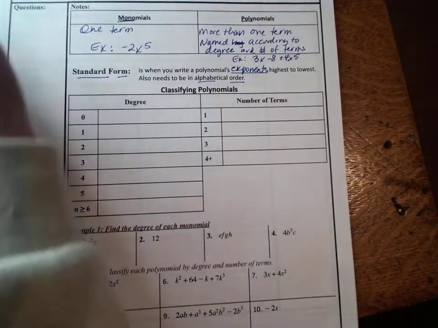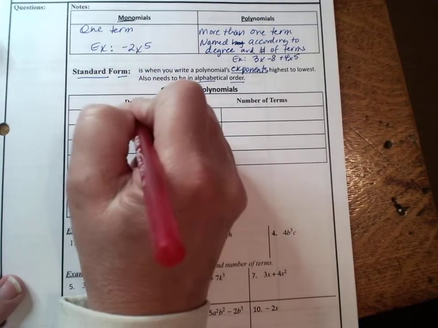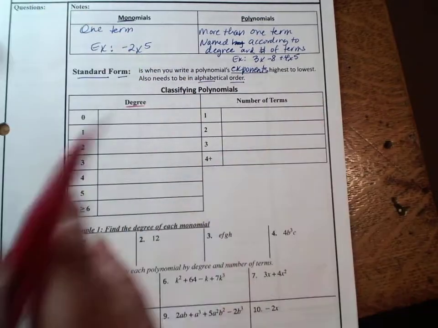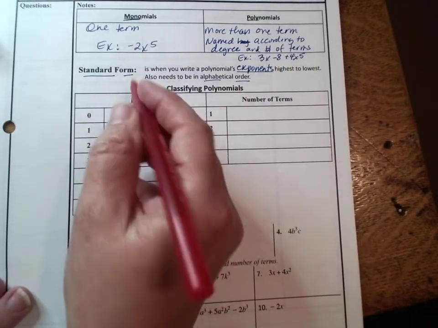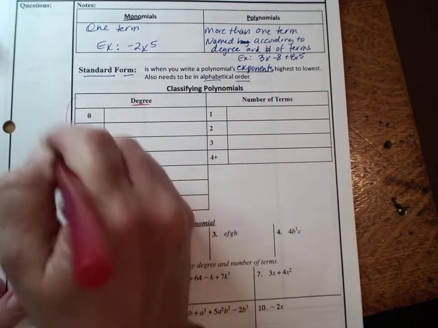Now here's where I'm going to use two different colors. I'm going to use red for the degree and blue for the number of terms. The degree talks about the exponent. Again, these are your exponents.